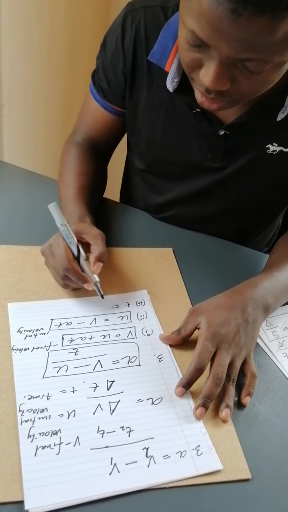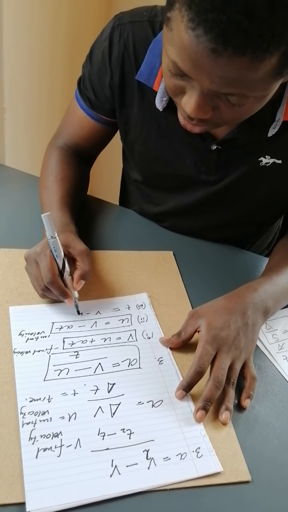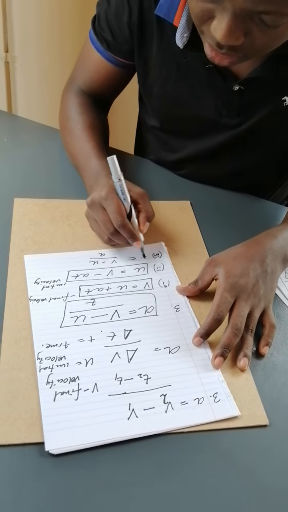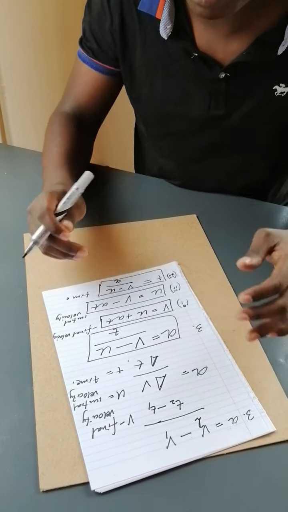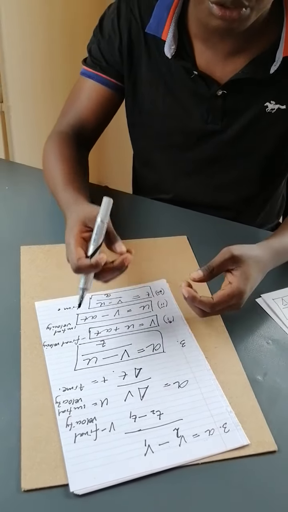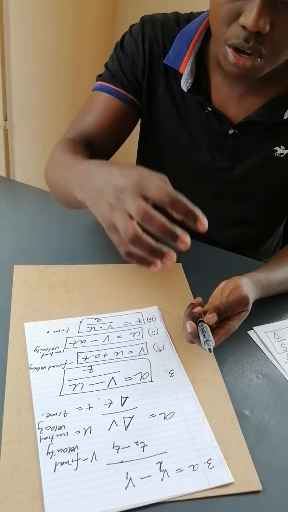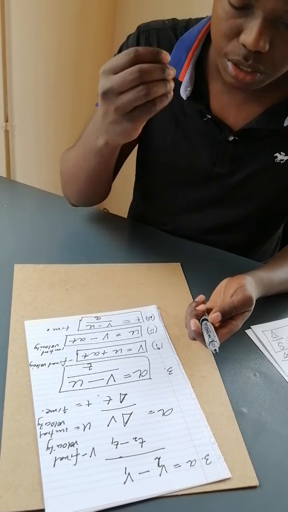When you're calculating time, you can simply say V minus U over A. This is whereby you are calculating what? Time.